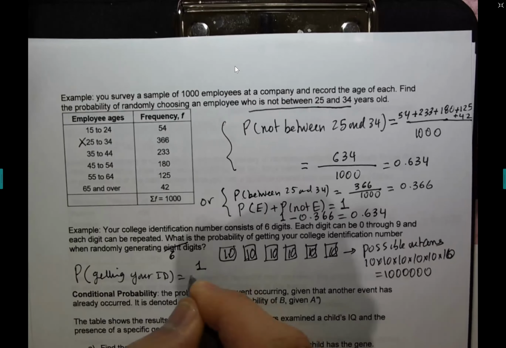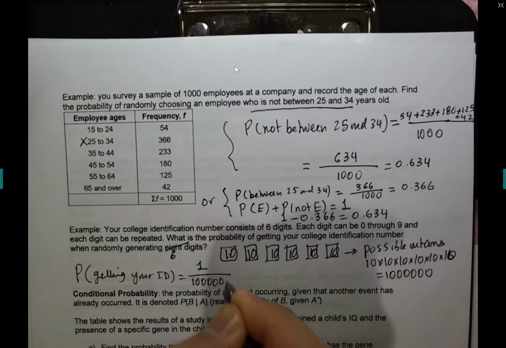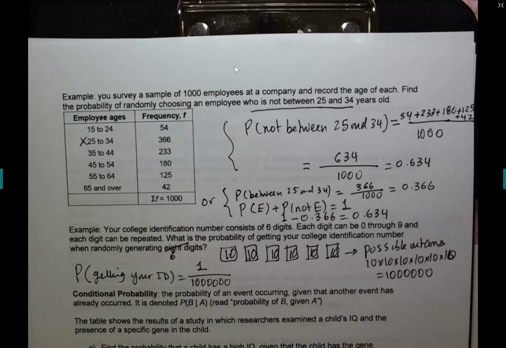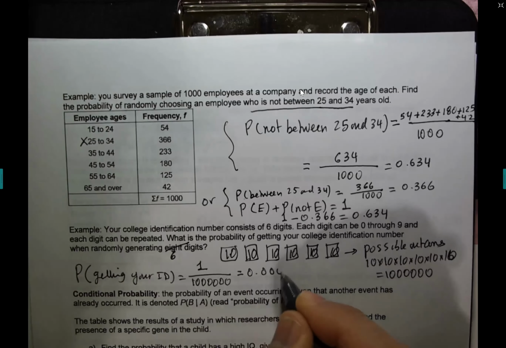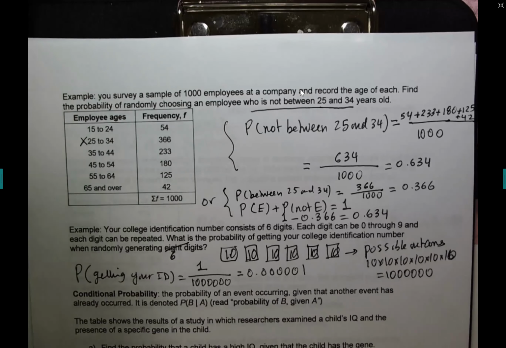You only have one ID that works in your favor, and no student can claim and tell me I have 2 IDs. Each one of us has one unique ID at the college. Can't have more than one. It's 1 out of a million chance. So, guys, if I have 1 million IDs and I pick just one ID, do you think it's going to be yours? Likely not, because your chance is very low. If you want to write this as a decimal, guys, look how small this number is. Any questions? All right. Next, I'm going to do another example now with the dice.